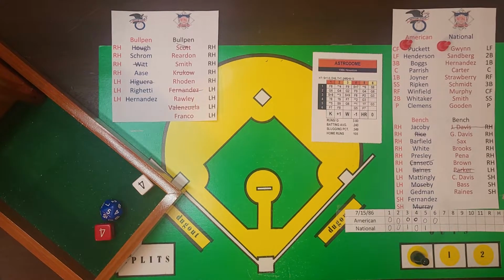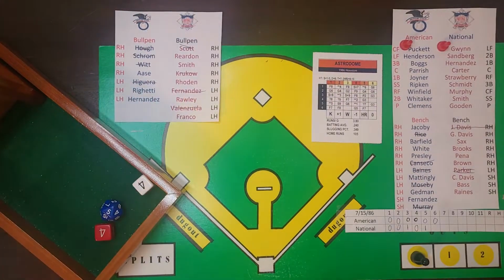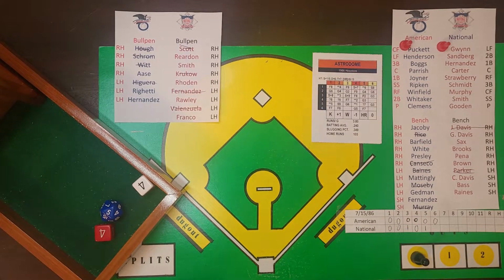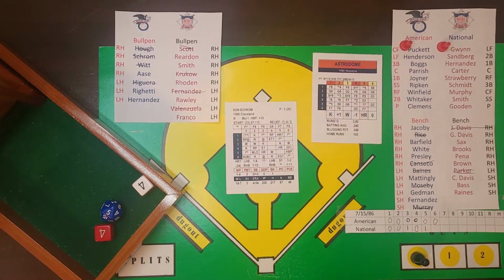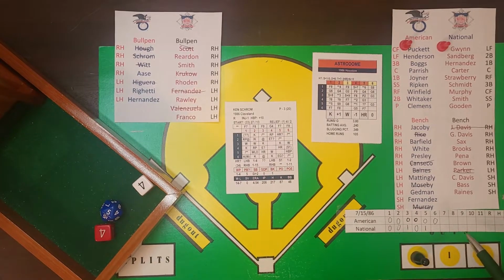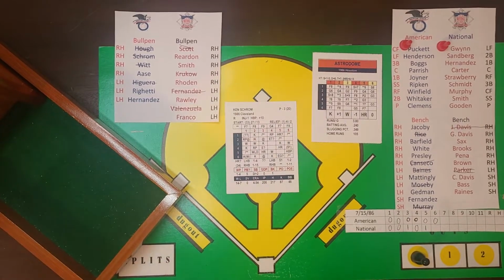New pitcher coming in for the American League. It will be Ken Schramm of the Cleveland Indians, as he is the last remaining starter. The other 3 will be relievers. And some reliever is going to probably have to go, because if they don't go to the bottom of the 9th, they're going to have to double up somehow or another to get everybody in the game.